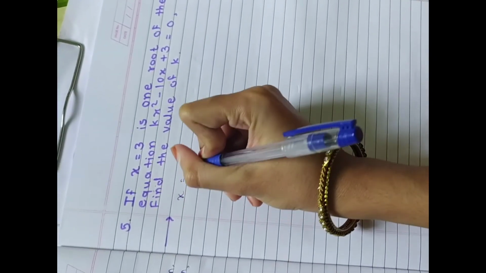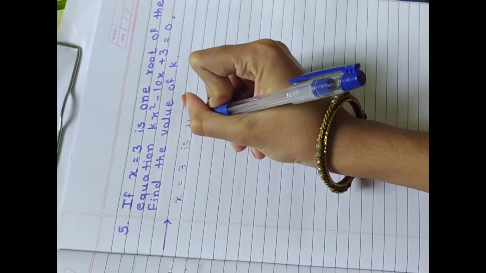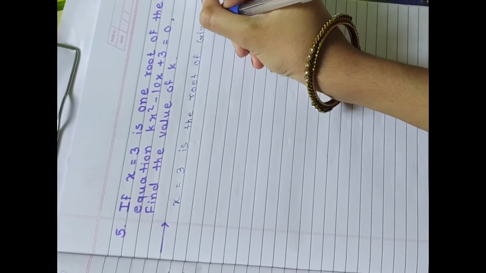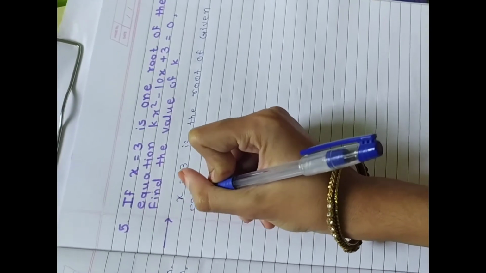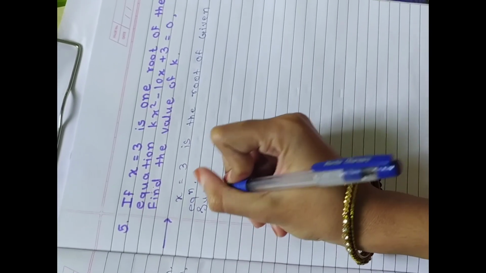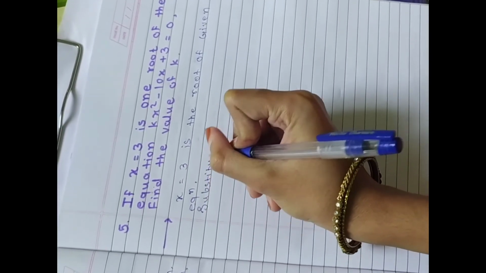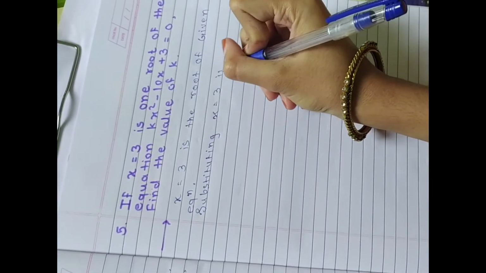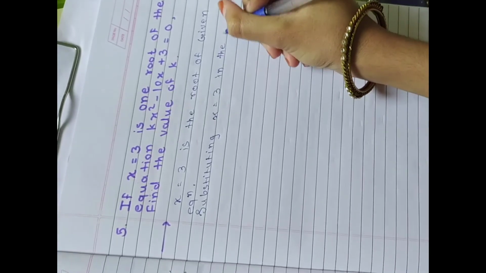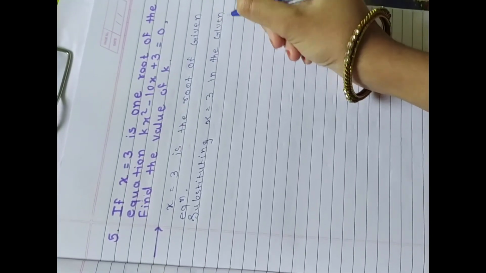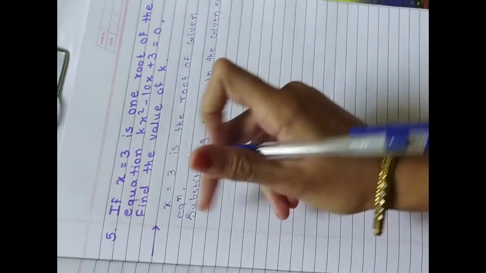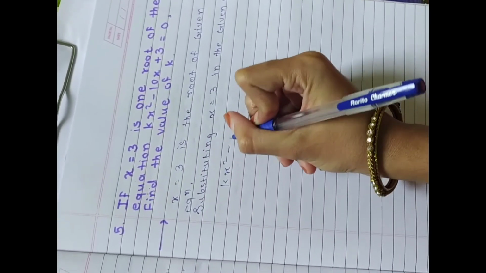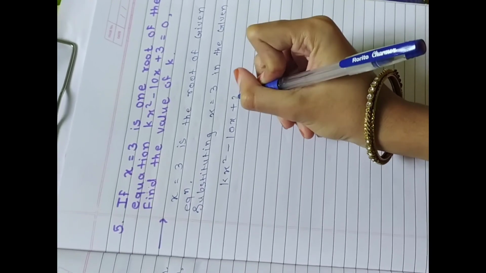So substituting x = 3 in the given equation kx² − 10x + 3 = 0.